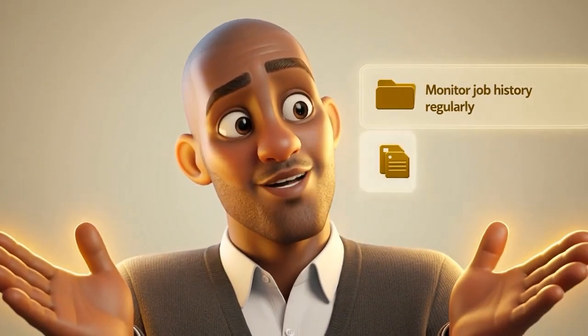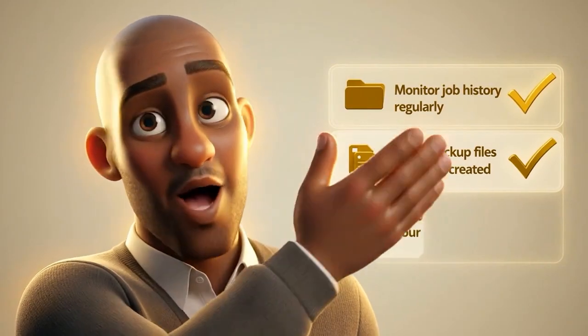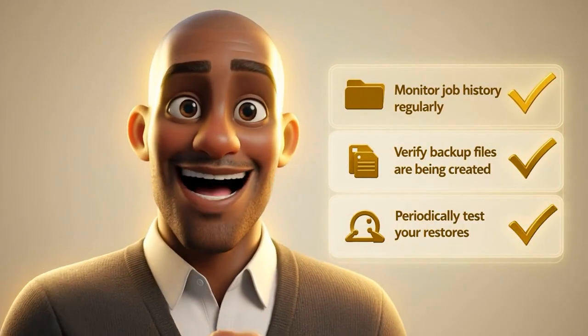Your only remaining responsibility is to monitor job history regularly, verify backup files are being created, and periodically test your restores.